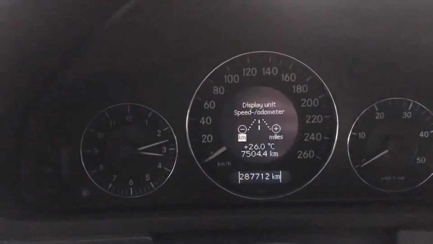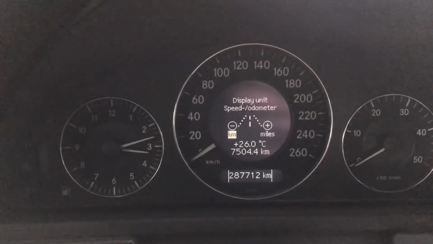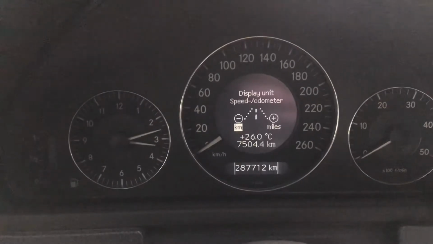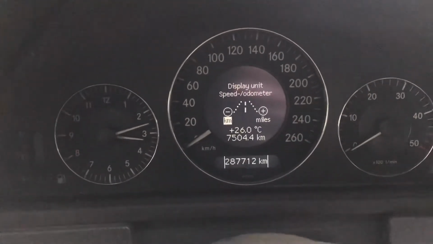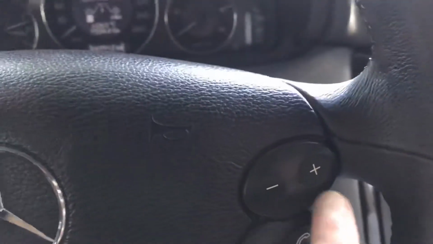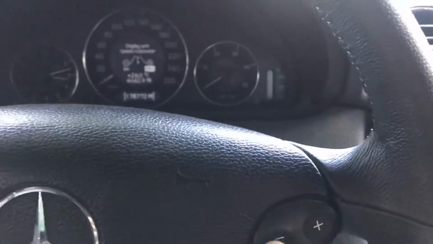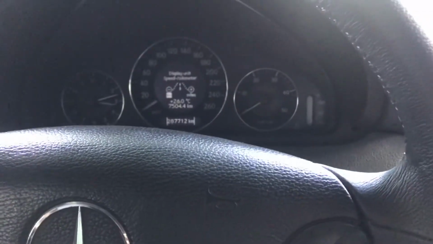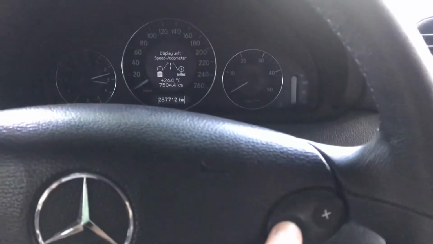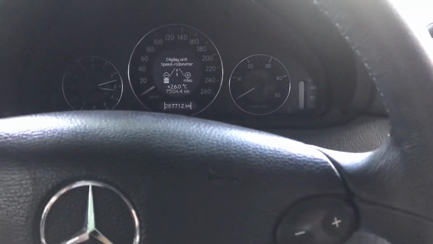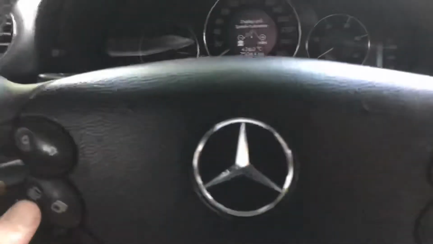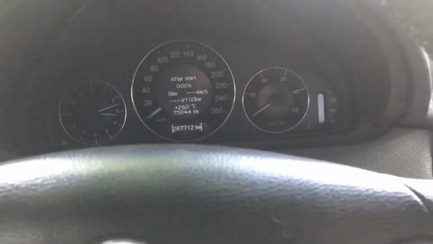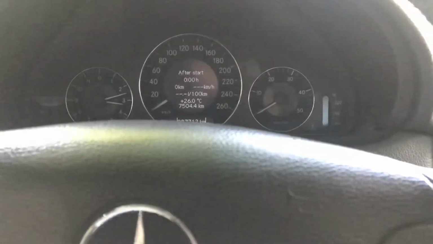and after you will see display unit speedometer. So just here you can see kilometer on the left side, and on the right side we can see miles. So you just can switch between these two different options by plus or minus. So here you can see. So just click here and it will successfully save your settings.